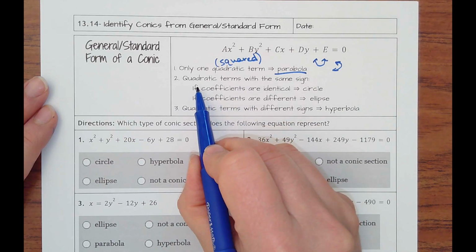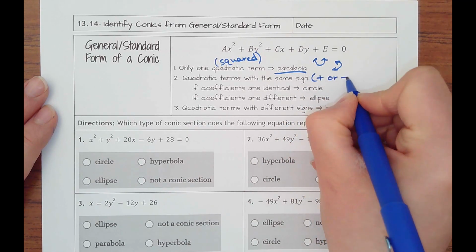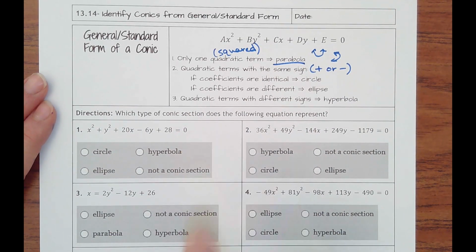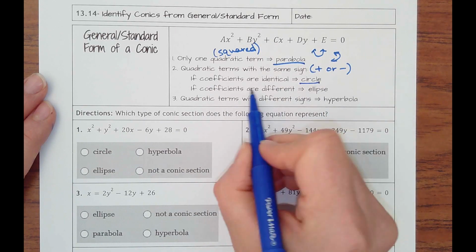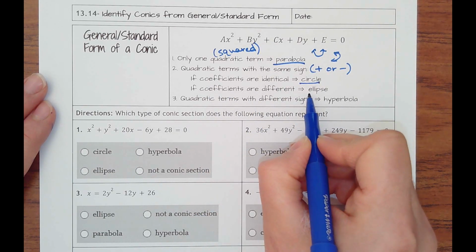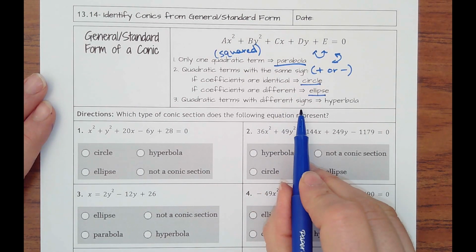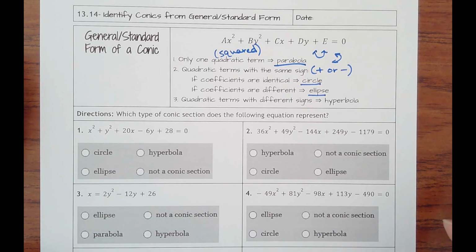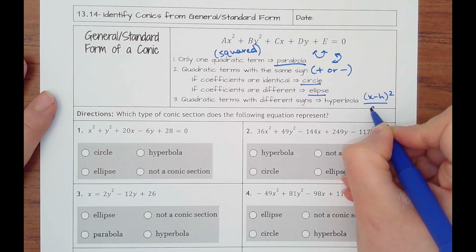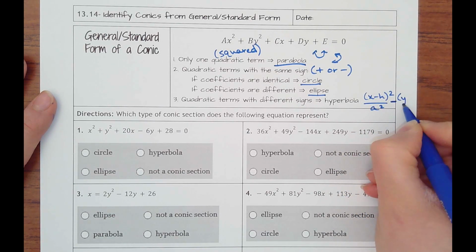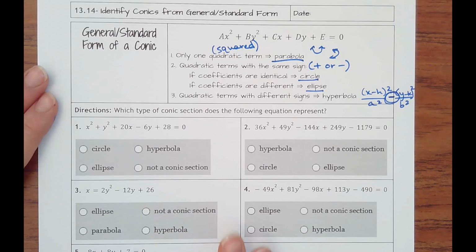And then step 2 to look for is quadratic terms with the same sign, meaning positive or negative. So if they're the same sign where they're both positive, if the coefficients, the number in front, are identical, then it's a circle. If the coefficients of the numbers in front are different, then it's an ellipse. And then if they're both quadratic terms, but they have different signs, one's a positive, one's a negative, that's a hyperbola. That's where we said there's something minus something else, like x minus h squared over a squared minus y minus k squared over b squared. There's that minus that tells us what it is.